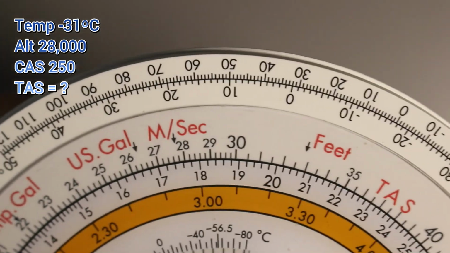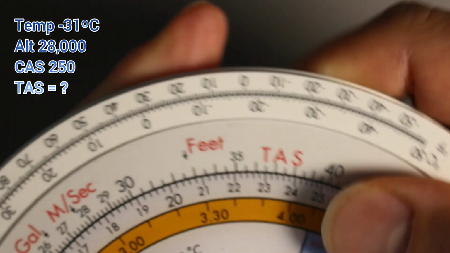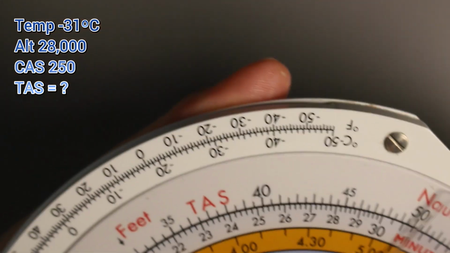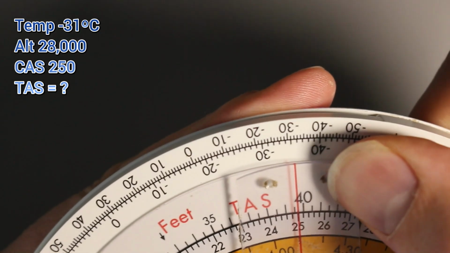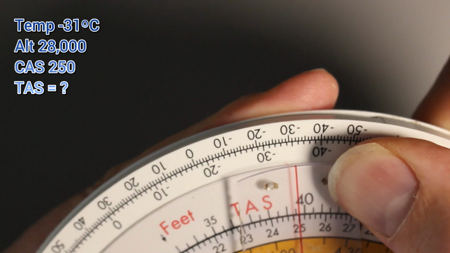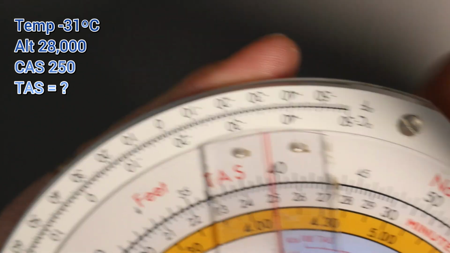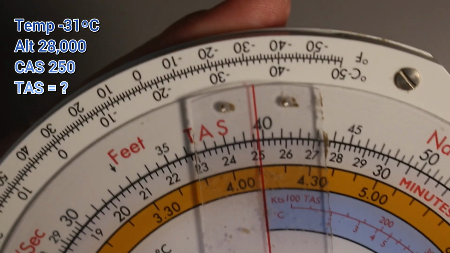In this case I'm looking at 250 knots of CAS, which is something like 396 knots of TAS, but that's more than 300.